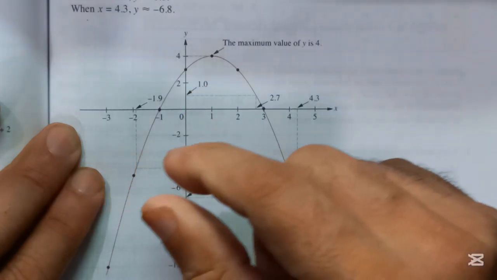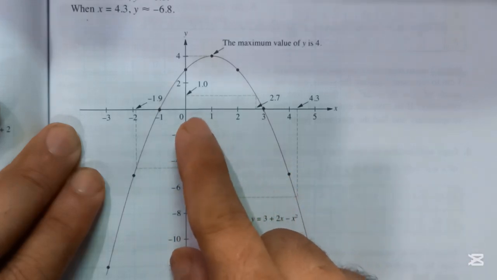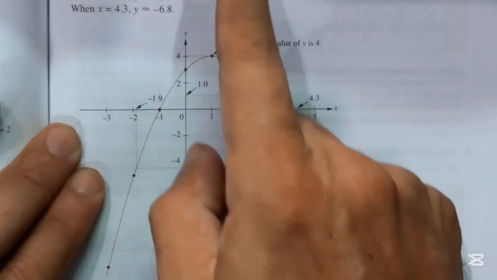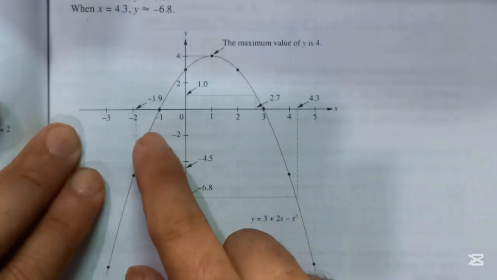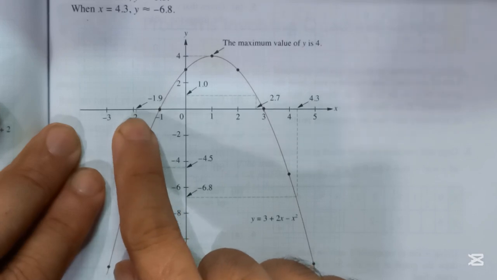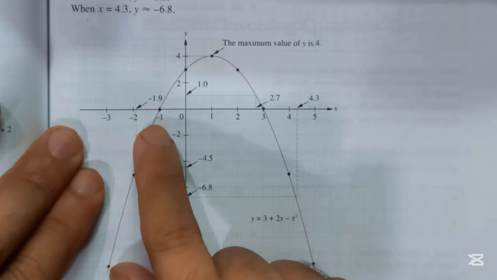So when x is -1.9, since each small box represents 0.2, look now, the midpoint of the last small box will be -1.9.